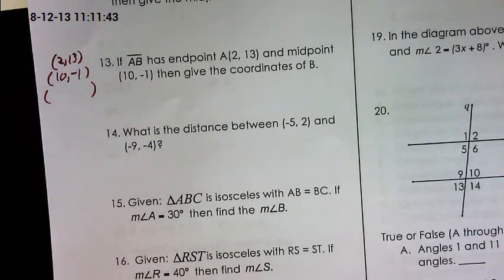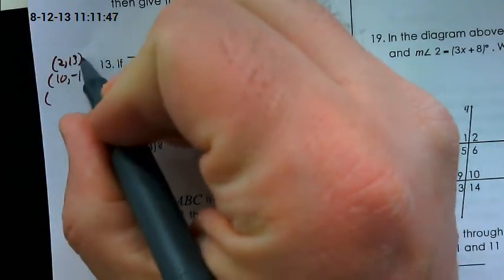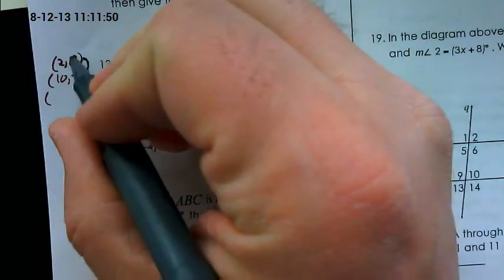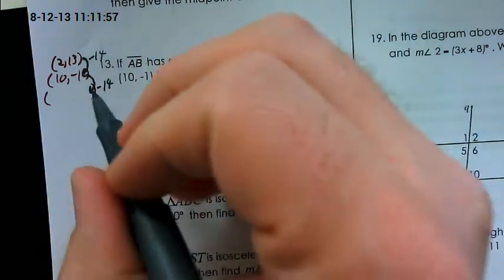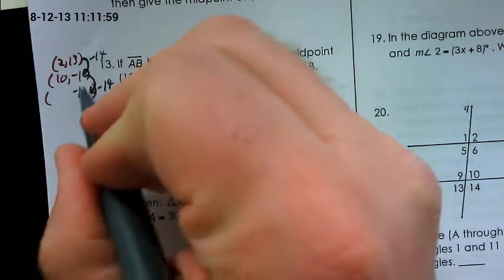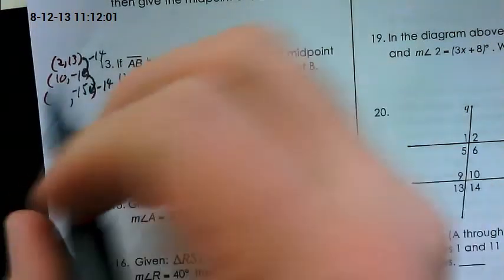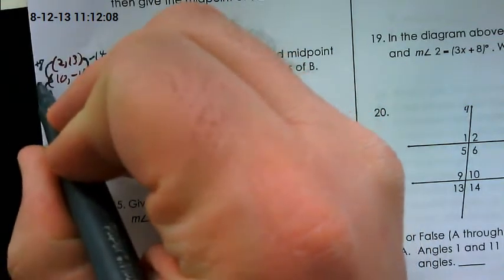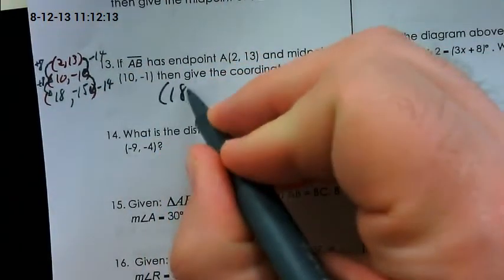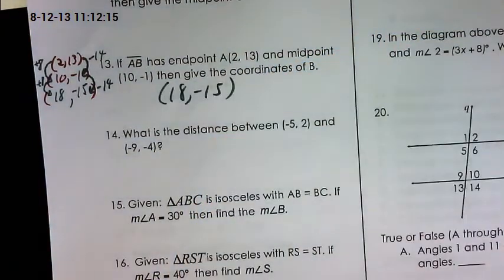The way you figure out what the other endpoint is, you have to find how you got from here to here. From there to there, we actually had to subtract 14, so minus 14. So then we subtract 14 more to get to our next value, which would be negative 15. On the other side, we actually added 8, so plus 8. So add 8 more. That gives us 18. So our value here is (18, -15).